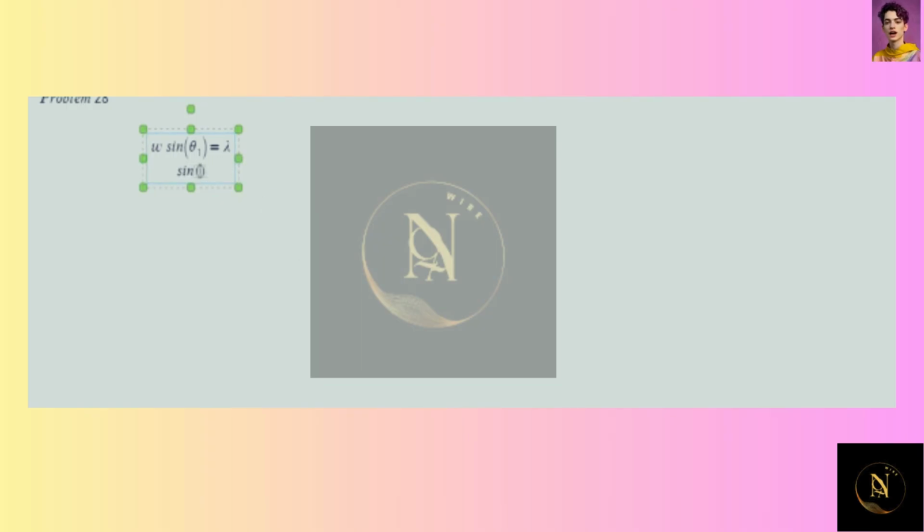So sine of theta 1 is equal to lambda over W, and then we take inverse sine on both sides. So this is the expression that we're going to use.